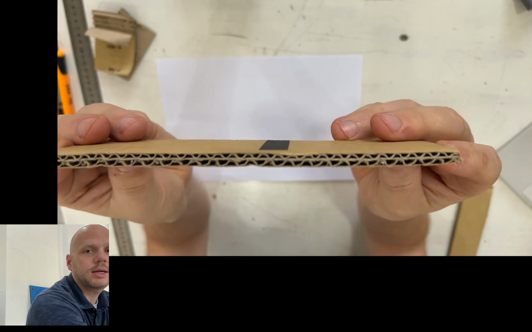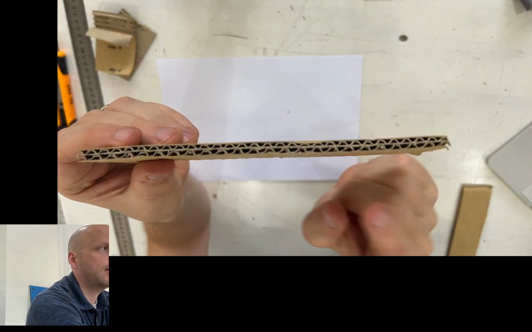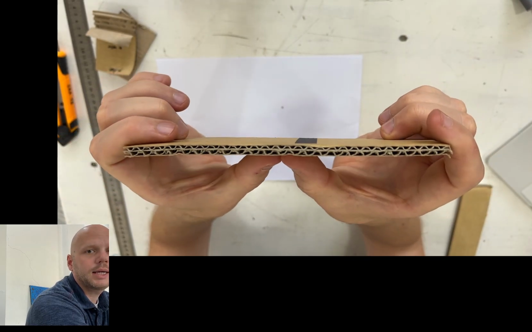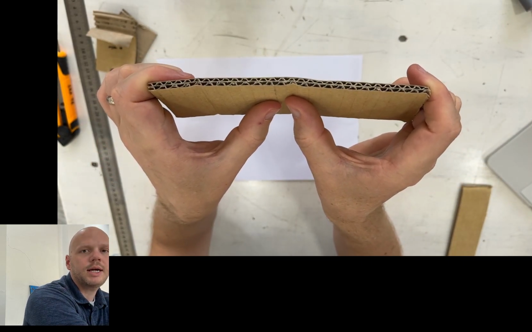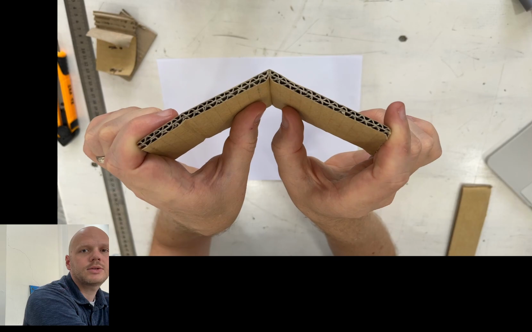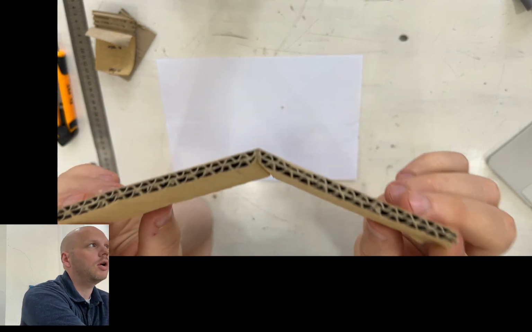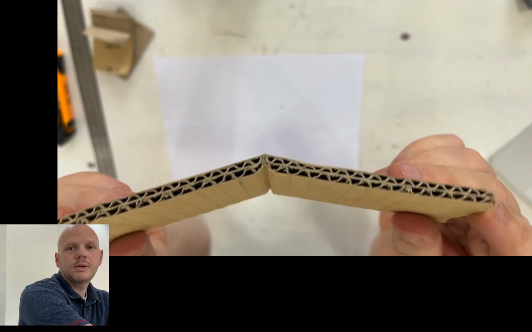So let me get this right up to the camera, and I'm going to apply a force right here by bending and putting pressure on my thumbs. And what's going to happen? It's just going to bend. Super easy. That was not much pressure at all. And let's see if we can see, where did it bend?